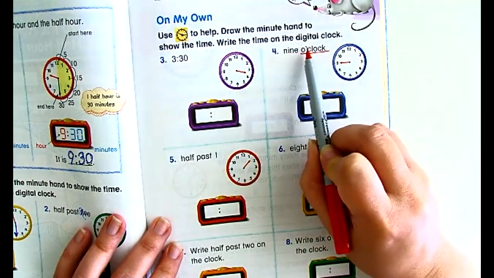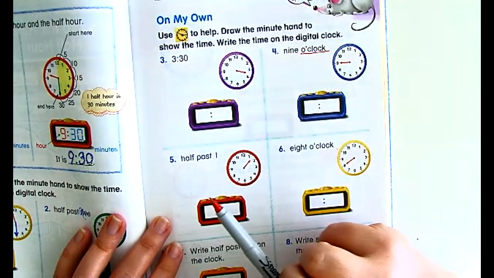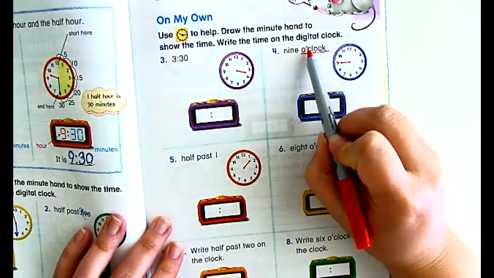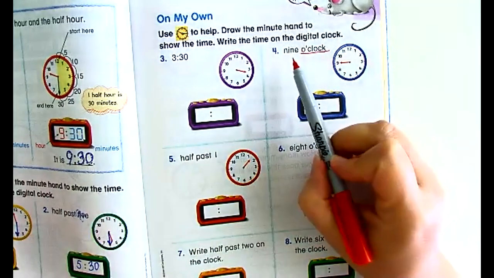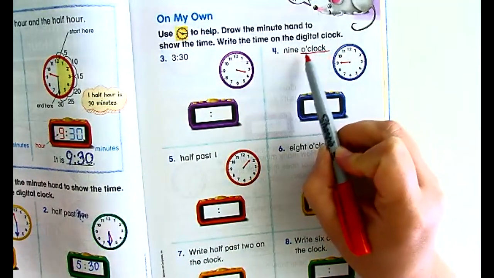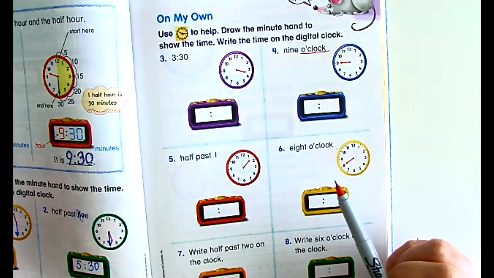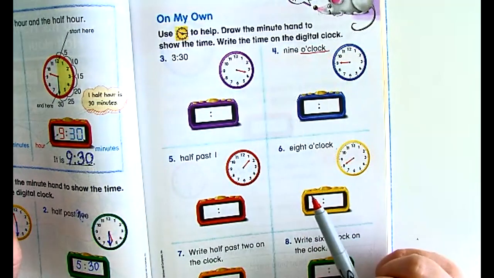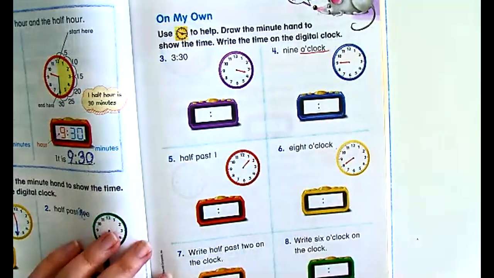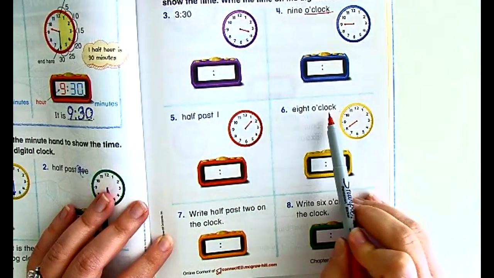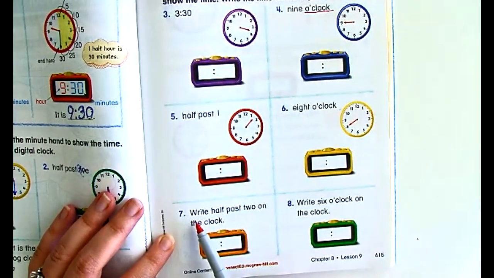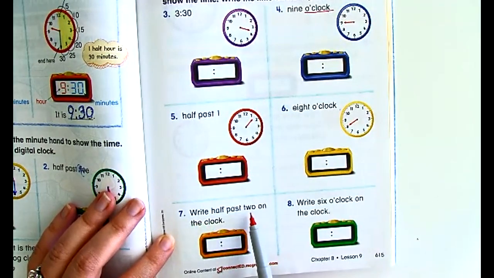If you remember when we've talked about apostrophes, when we're contracting words, this apostrophe here means that we've taken something out and we've put them together to make it one word. So 9 o'clock stands for 9 of the clock. That apostrophe means that we took out the F for of and we took out the word the. Number 5 is 1:30. 6 is 8 o'clock. 7 is right 2:30 on the clock. 8 is right 6 o'clock on the clock.